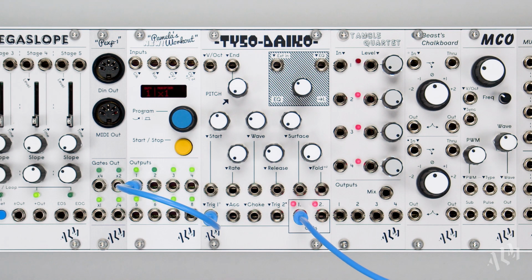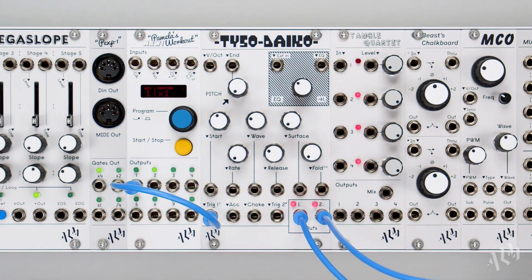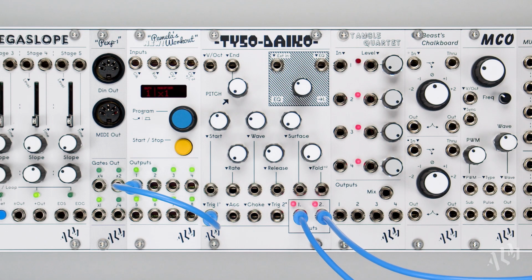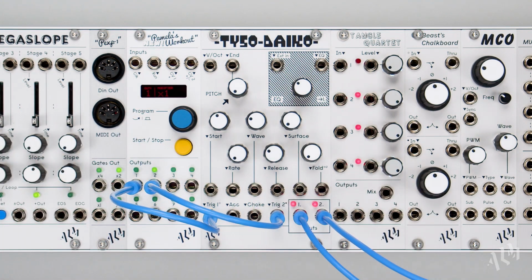Notice that output 2 also lights up when triggering voice 1. This is due to a normaling of the Trig 2 input to Trig 1 when nothing is patched. As soon as another source is connected to the Trig 2 input, the normal is broken and the voices play independently.